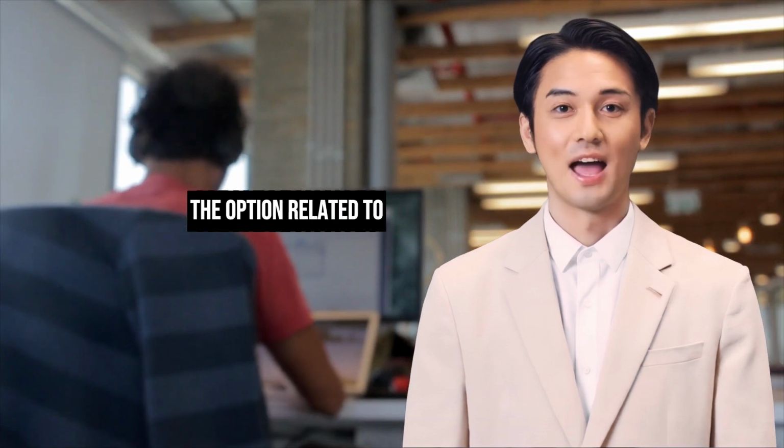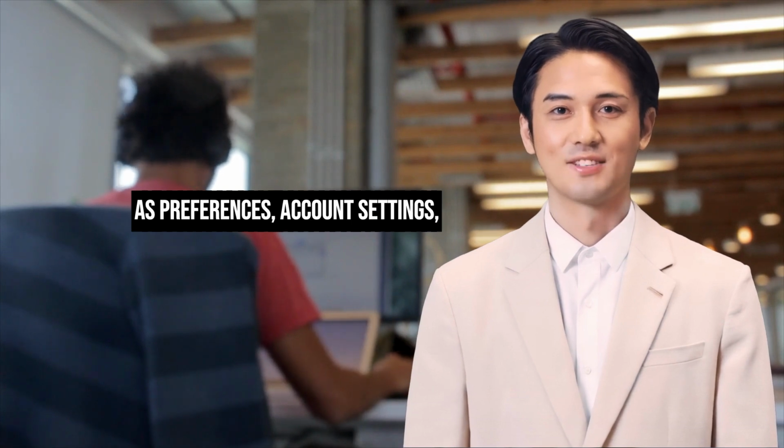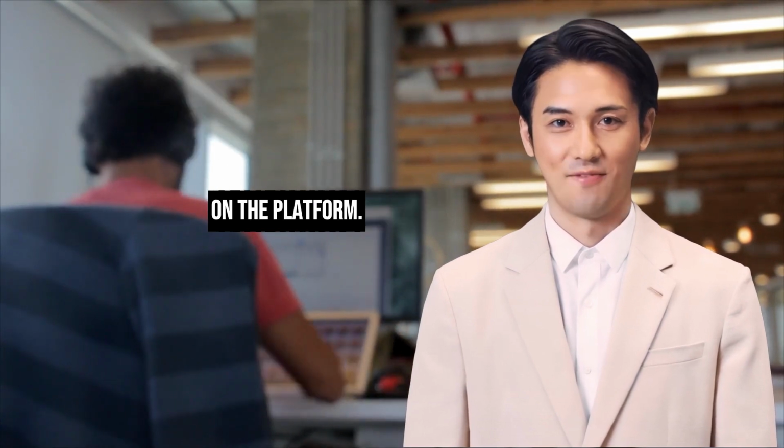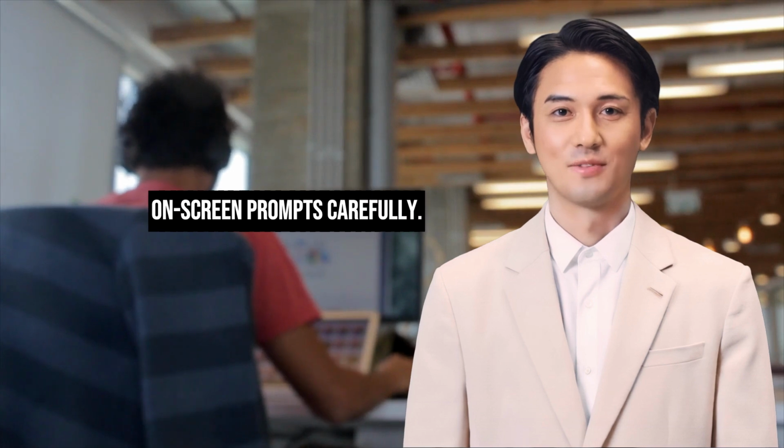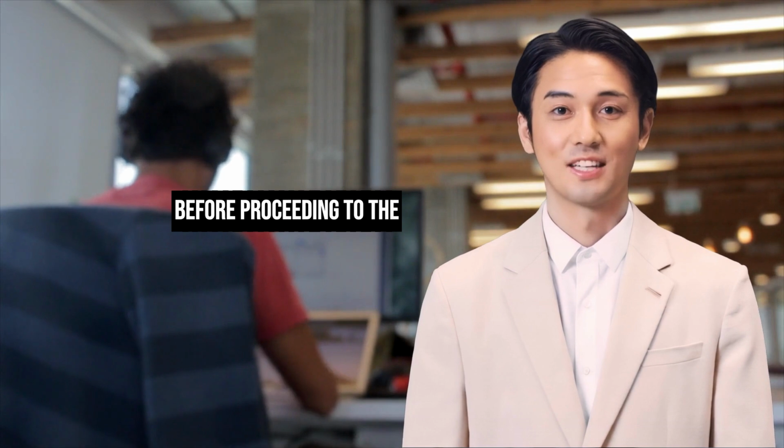Step 3. Look for the option related to the task you want to complete. This might be labeled as Preferences, Account Settings, or Device Management depending on the platform. Step 4. Follow the on-screen prompts carefully. Read each instruction and make sure you understand what is being asked before proceeding to the next step.